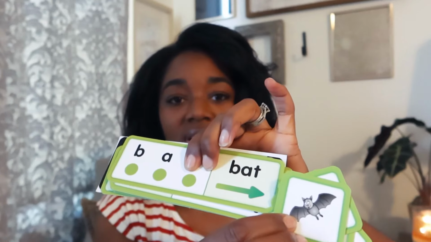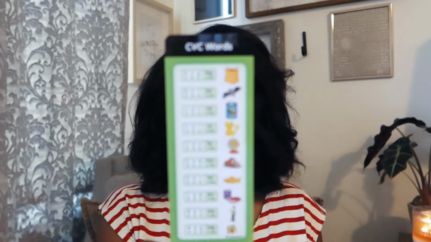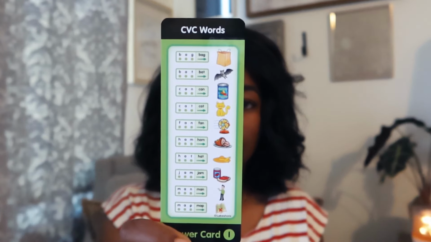Okay, so there's the bat. So then he would just put this on the side. Well, he put it on the side. That's what he did. And then it comes with a little self-checking thing where you can check your child's answers. But I just had him check them himself. I just gave it to him and had him check his answers once he was done. And he got them all right. And he was happy and he got a win.